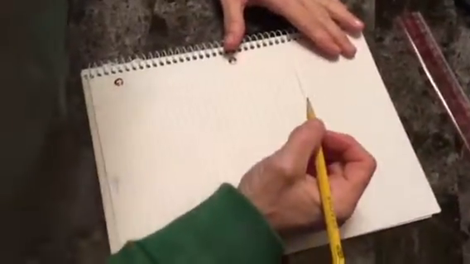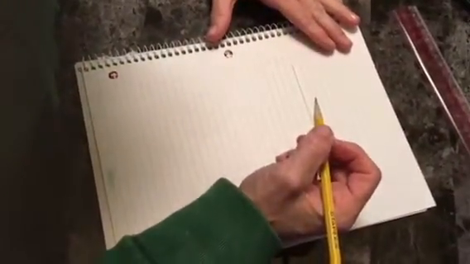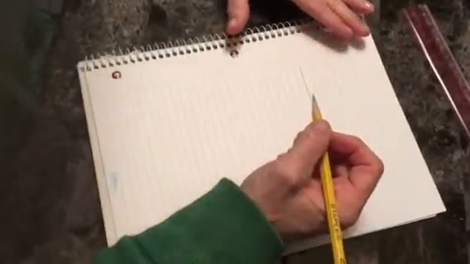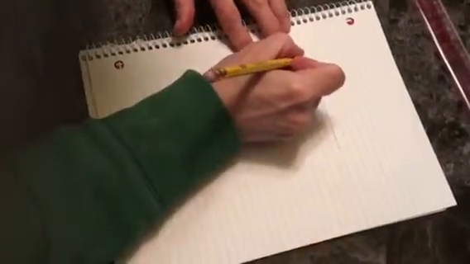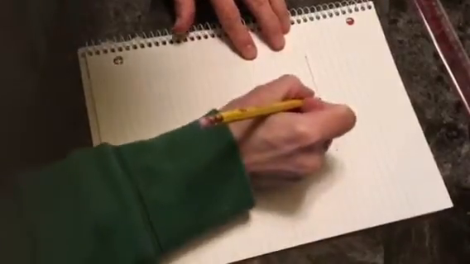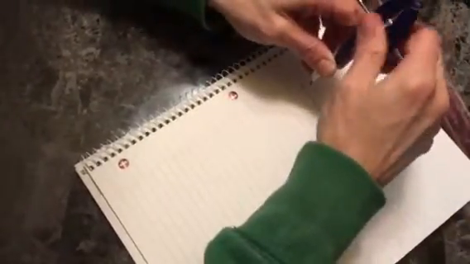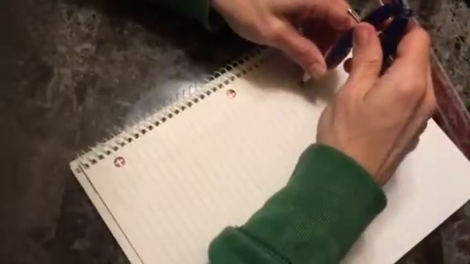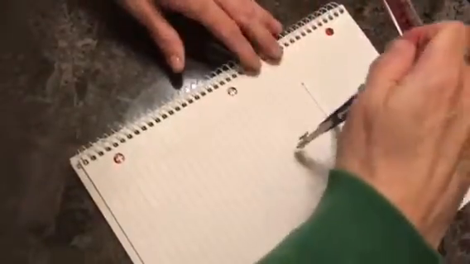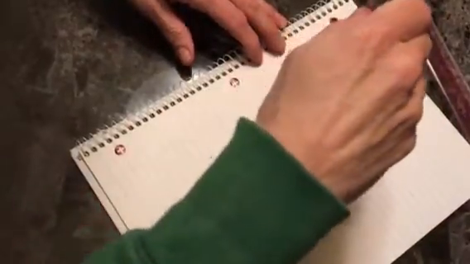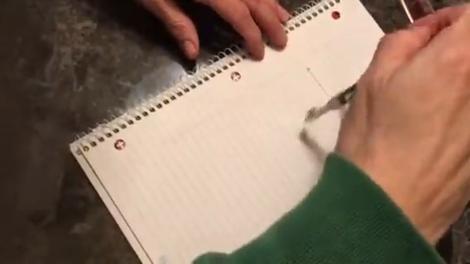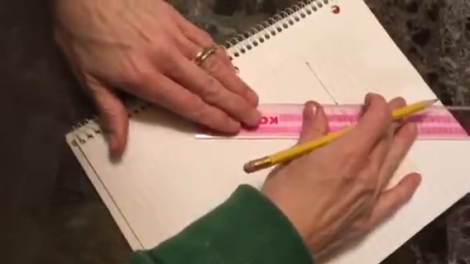To make a 120-degree angle, I know that I can make an equilateral triangle by putting a point anywhere on a line segment, and then all I have to do is measure between my 2 points, and then if I find that distance and make an arc from that point and an arc from that point, I automatically have an equilateral triangle.